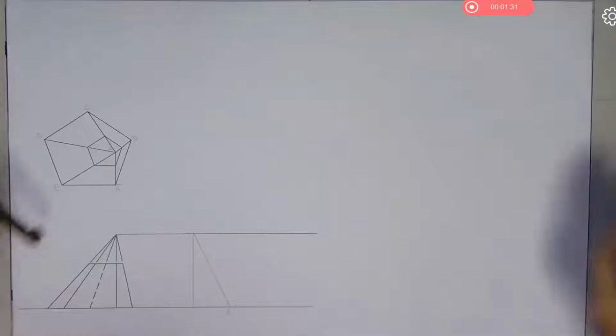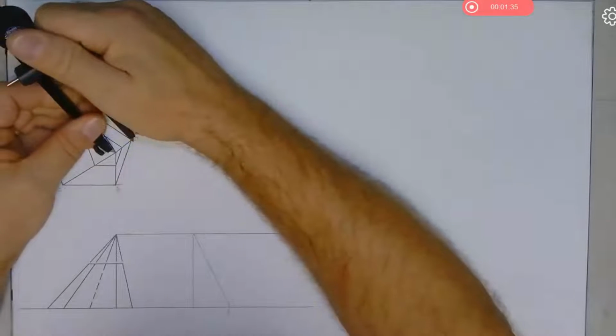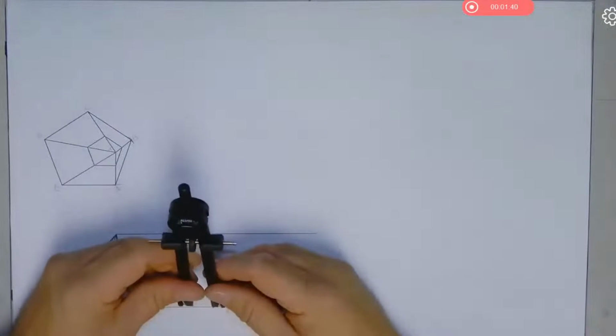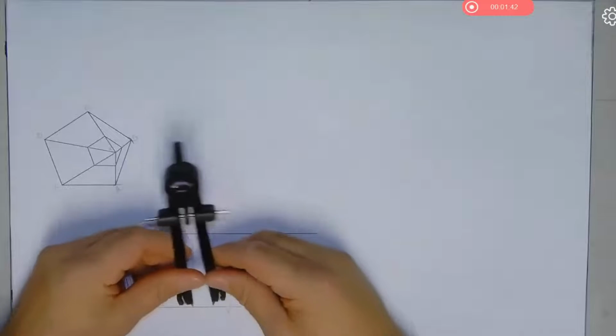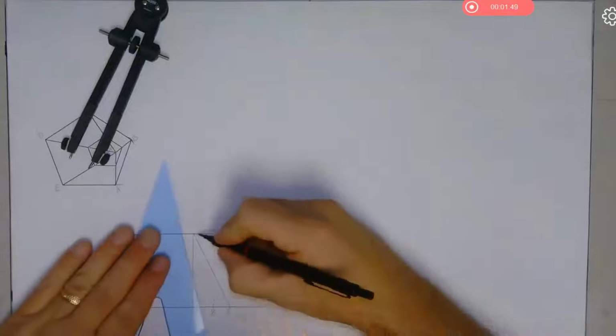So there's our first true length line. Now to find the length of B. There. This is the true length of line B.